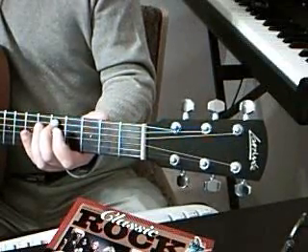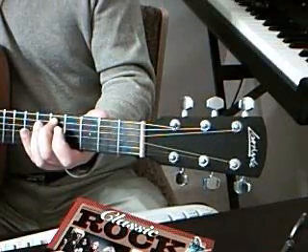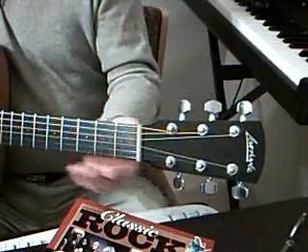Simple as that. So instead of playing notes now, we can translate that to full chords. I'm assuming that we've learned our chords, so here we go.